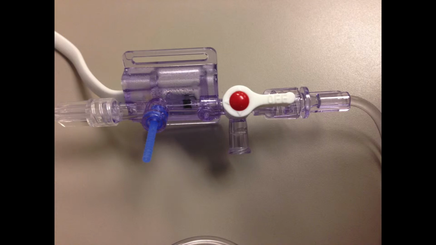We need to flush the system of the air bubbles, and if this doesn't work, replace the tubing, and once again, if this doesn't work, we're going to have to change the site that we have the arterial line in place. We also want to make sure that the transducer is leveled and zeroed to the desired point on a supine patient, which is the level of the right atrium, also known as the phlebostatic axis.